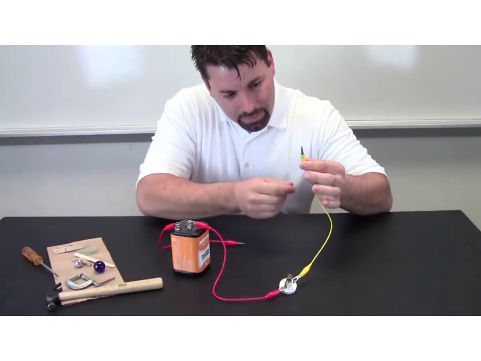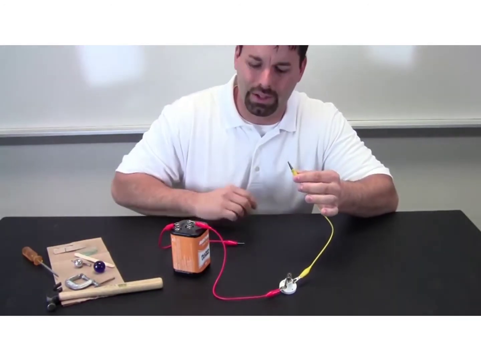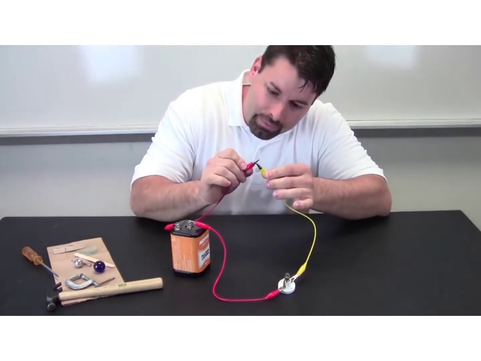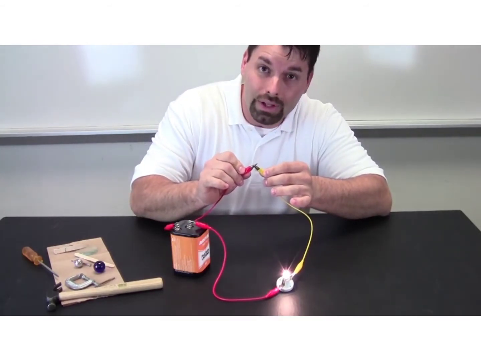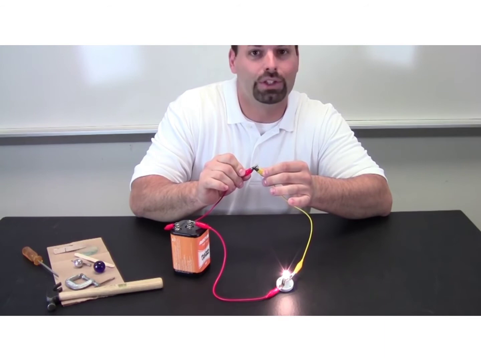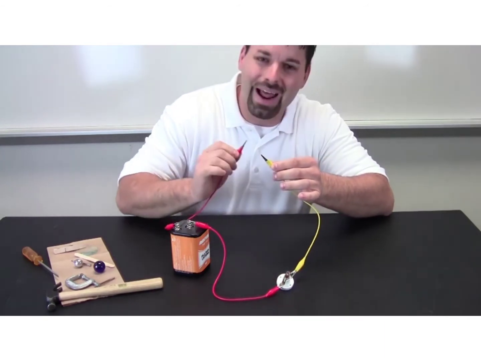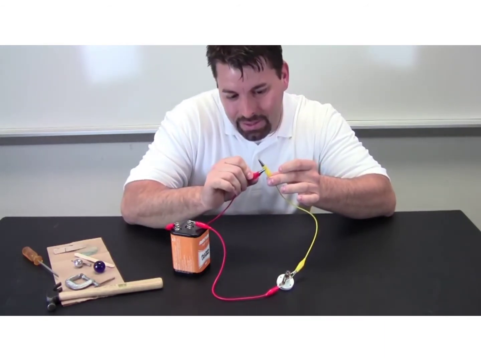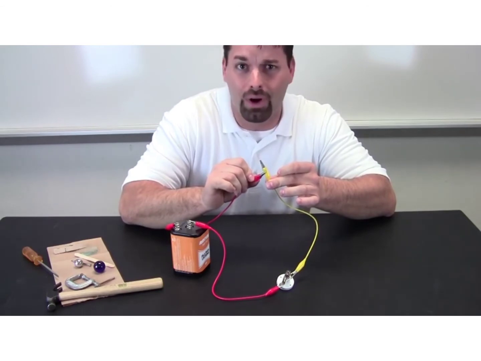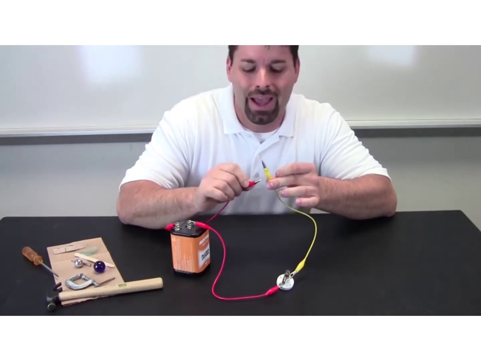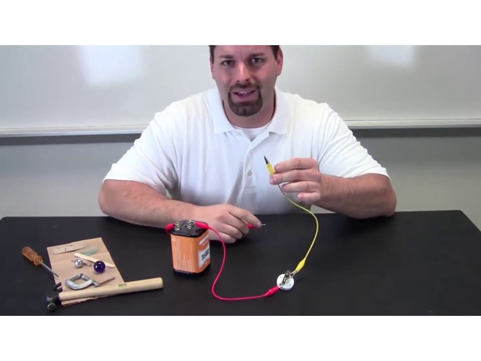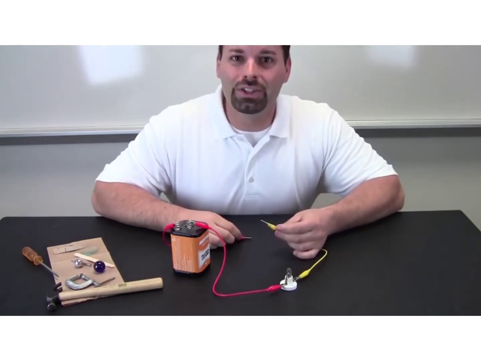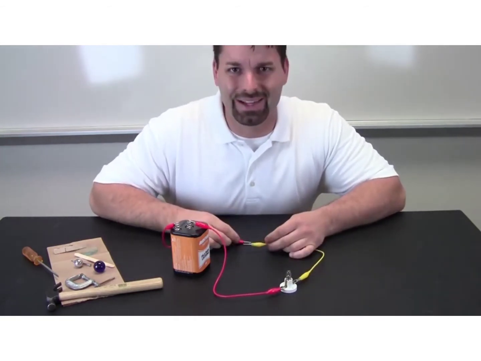Take a look at this wire. It has a little metal end and it's covered with plastic. If I connect metal to metal, whoa, the electricity flows. It must be a good conductor. Watch what happens when I touch the metal to the plastic. No light bulb. The electricity is not flowing through that plastic. It's an insulator. It doesn't really conduct it well.